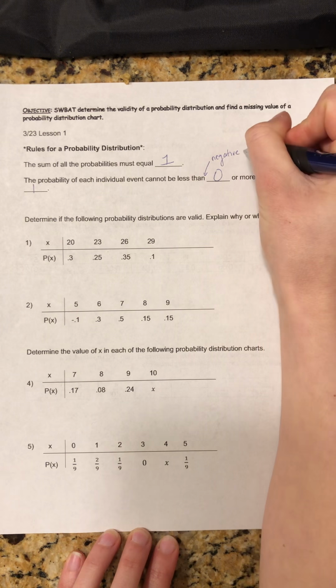So if they're telling you to determine if the probability distribution is valid, valid just means, is it true? Is it going to be correct? So true or correct. And then it says to explain why or why not. So the first thing you want to do is check to see that the sum of all the probabilities is 1. So you can go ahead and add all of the probabilities on the bottom in your calculator. If you add all of them together, it does equal 1. So the first rule checks out. You do have to check because both of these have to work.